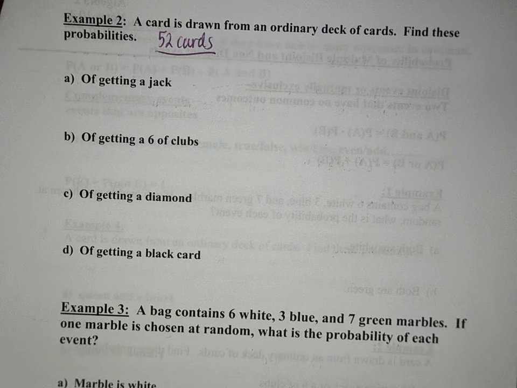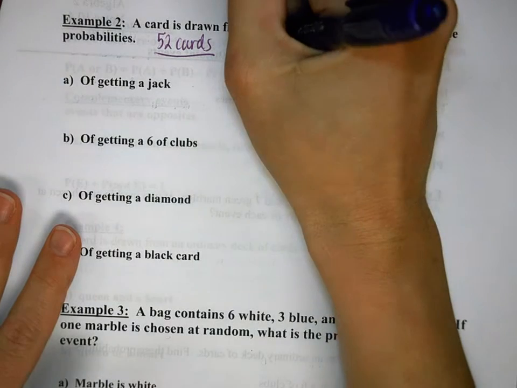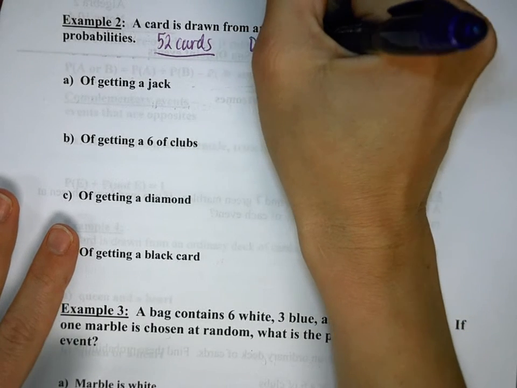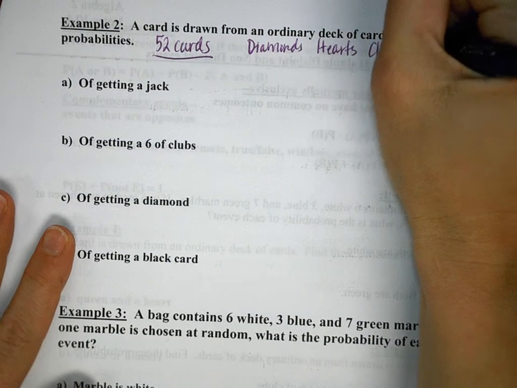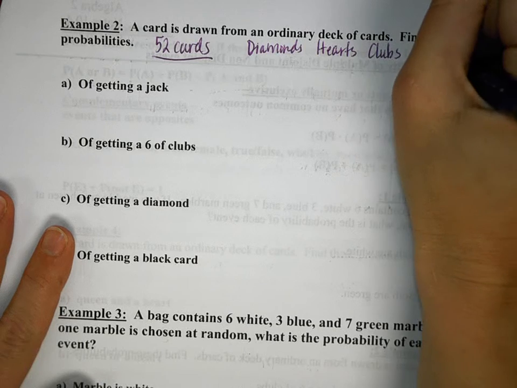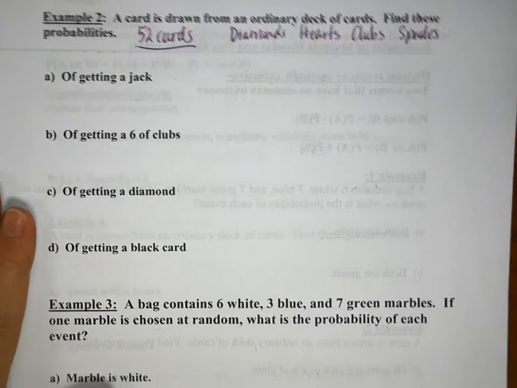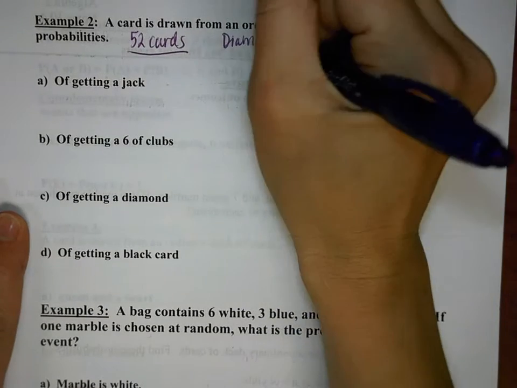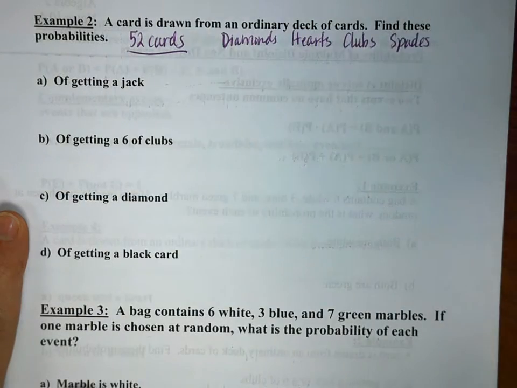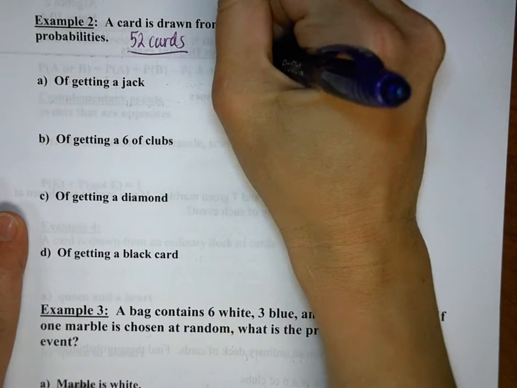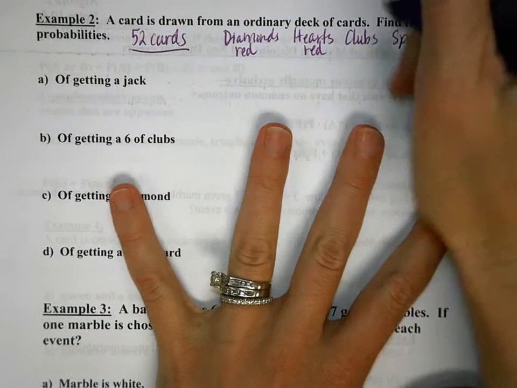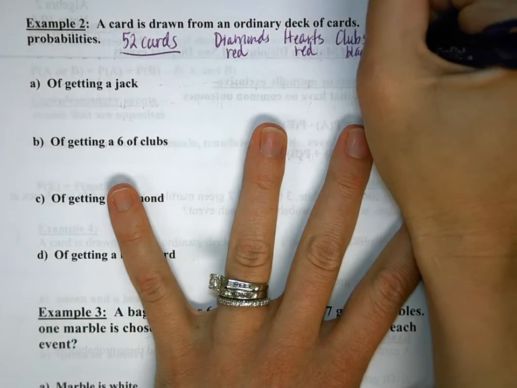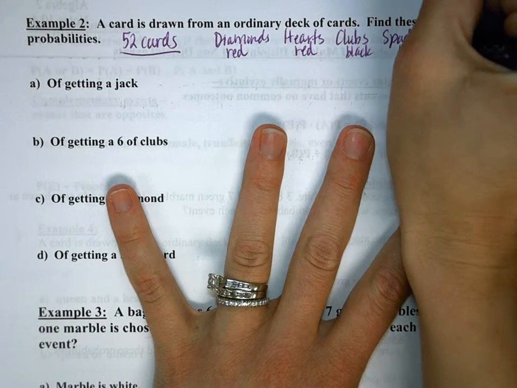Now, I also want to talk about suits, and you need to know this stuff. What are the different suits in a deck? There are 4 suits: diamonds, hearts, clubs, spades. Diamonds are red. Hearts are red. Clubs are black, and spades are black. I would write all this down if you don't know this information because you're going to want this for your homework.